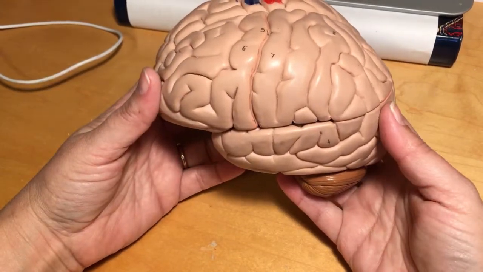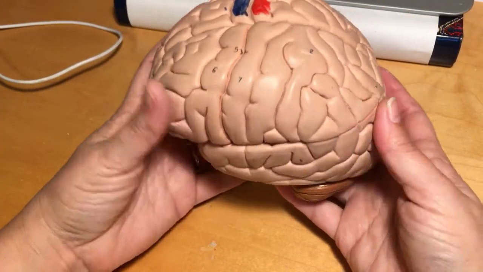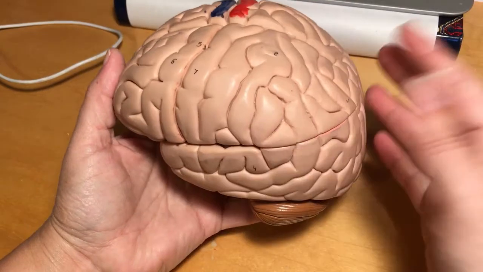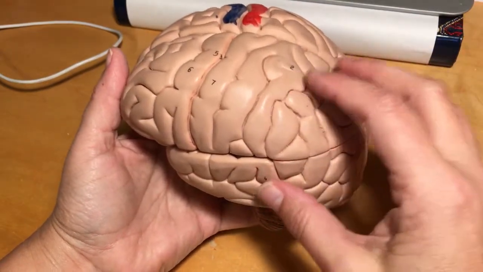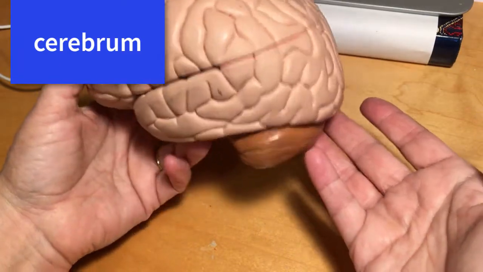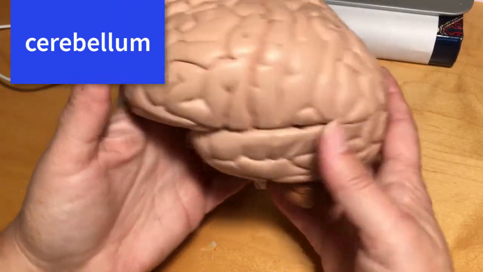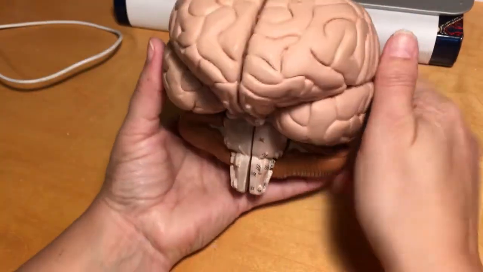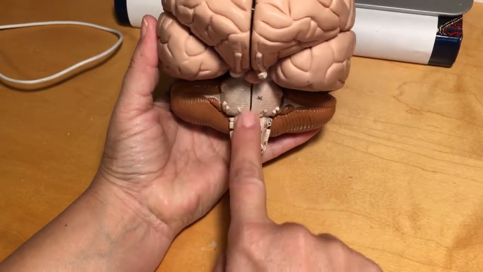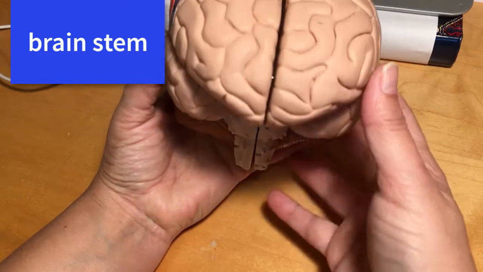Today we're going to be discussing the anatomy of the brain, and I'm holding a brain model in my hand. Let's look first at the things on the outside of the brain that you can see. The part up here that kind of looks like a brain is actually the cerebrum. And the part in the back on the posterior inferior side is the cerebellum. If you look at it from the front, you can also see this little part hanging down. This is the brain stem, and we're going to look at that in more detail in a minute.